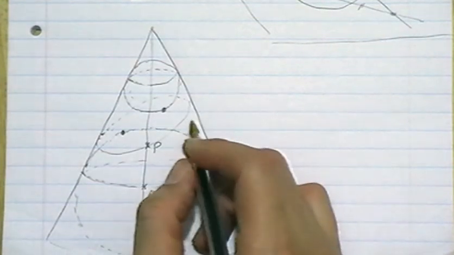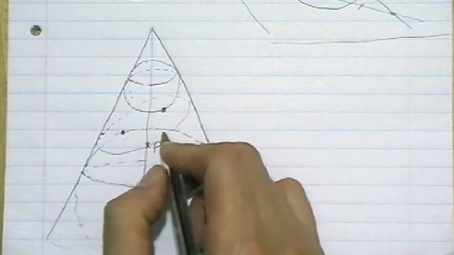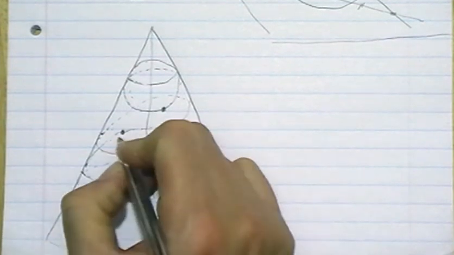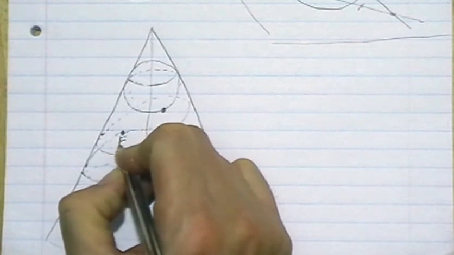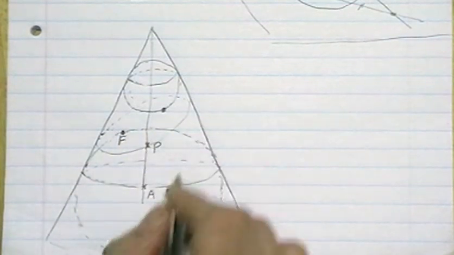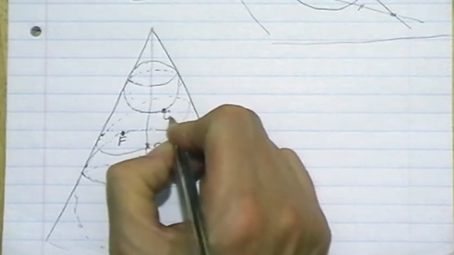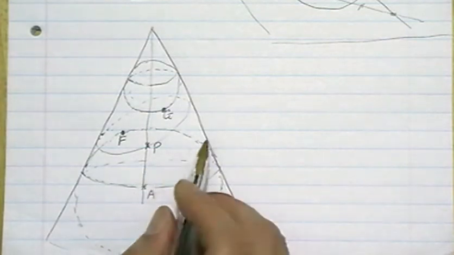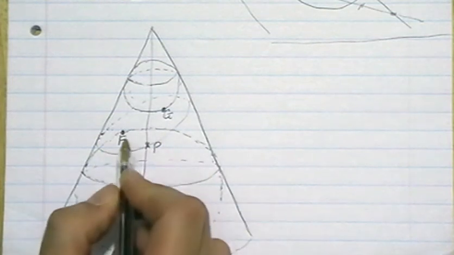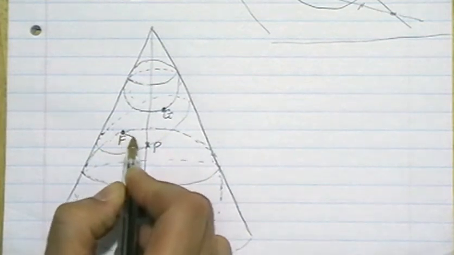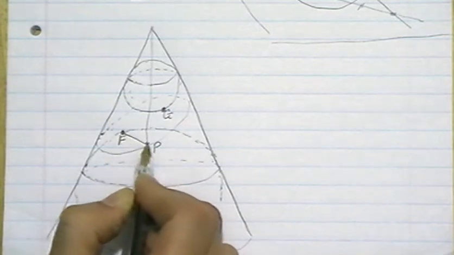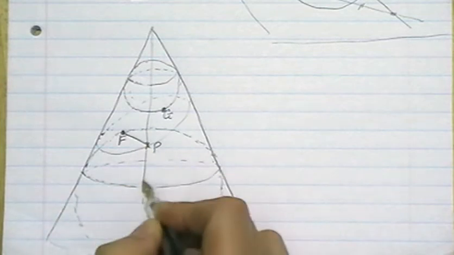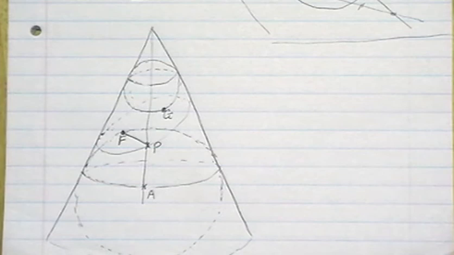Now we need a name for that point. Let me call this point F, and I'll call that point G. Now the first thing I want to show is that the length of this line from F to P is equal to the length PA.